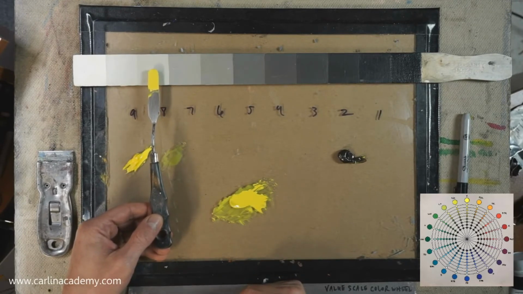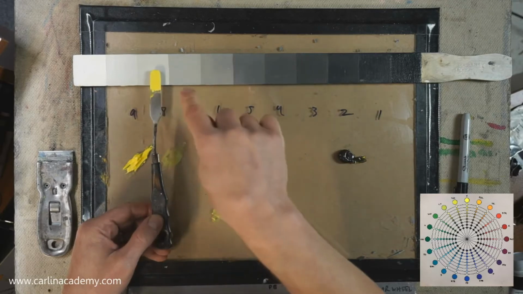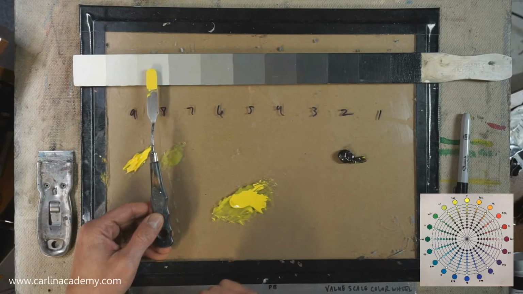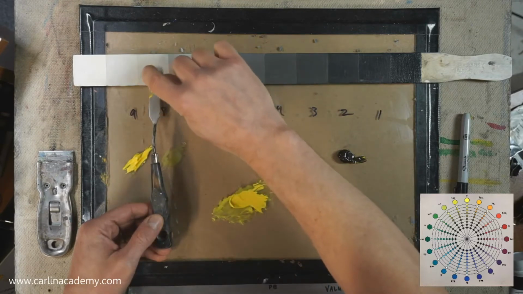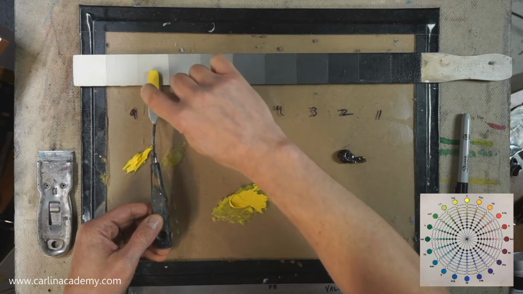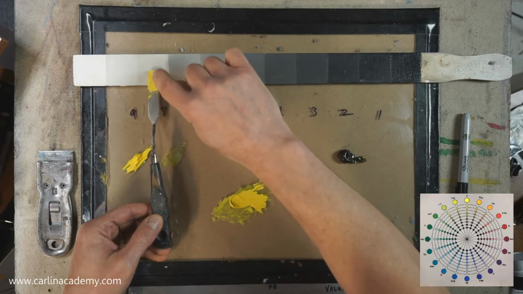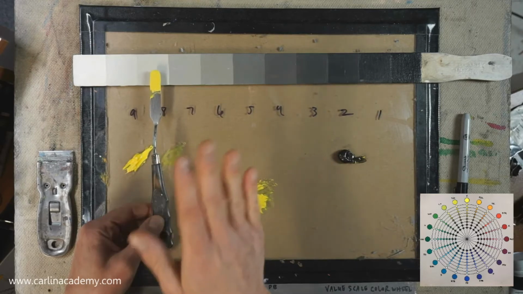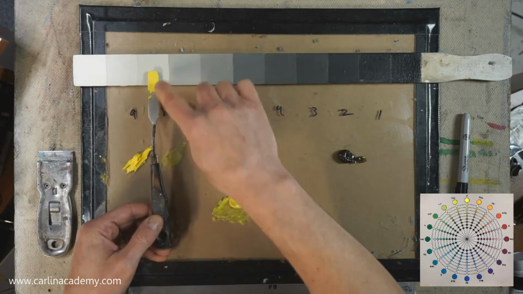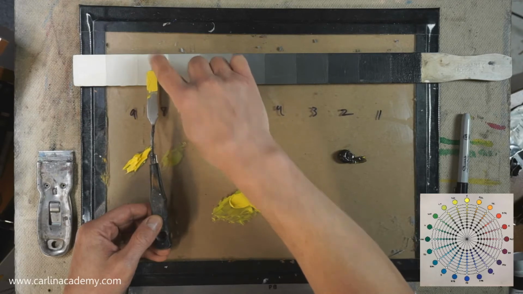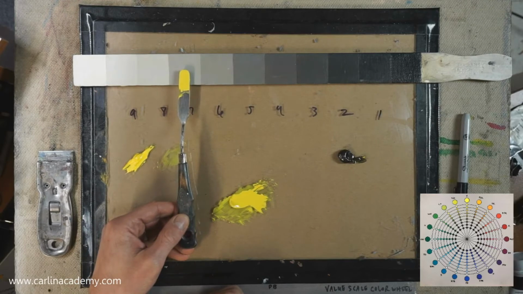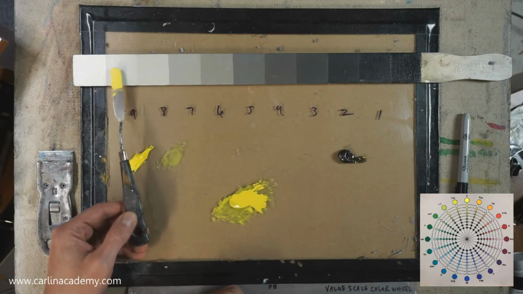When you squint, now I know it's going to be hard to see because of the shadow that's cast, what you're doing then, holding it up in front of that value, is squinting to see if the edges of the color of this yellow melt into the gray. The easiest way to see what I'm talking about, if you can't quite tell by holding it up in front of the value that you're trying to match, is to move it to the darker value next to it and move it to the lighter value next to it.